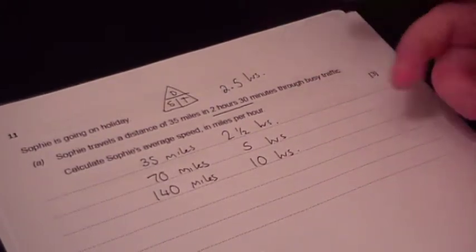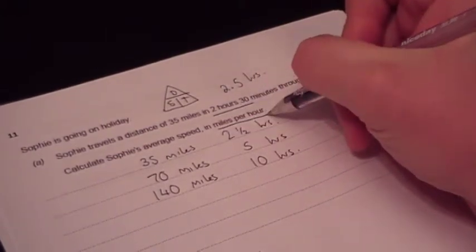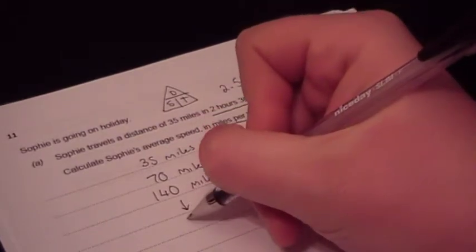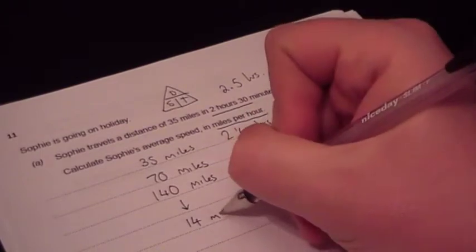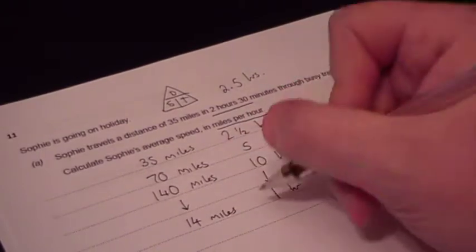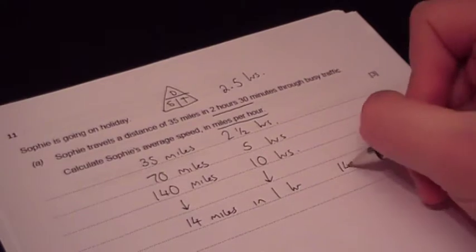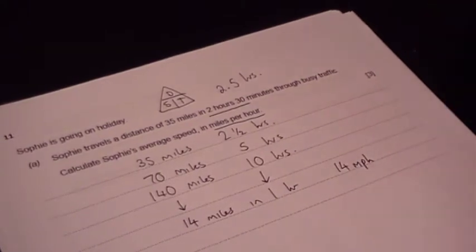And what I've got now, because I'm looking for miles per hour, is a really simple division by 10 to know that I effectively would be going 14 miles in 1 hour. And that's exactly what speed is, 14 miles per hour.